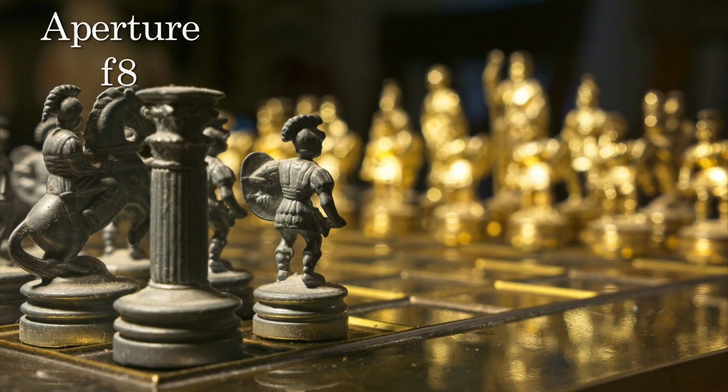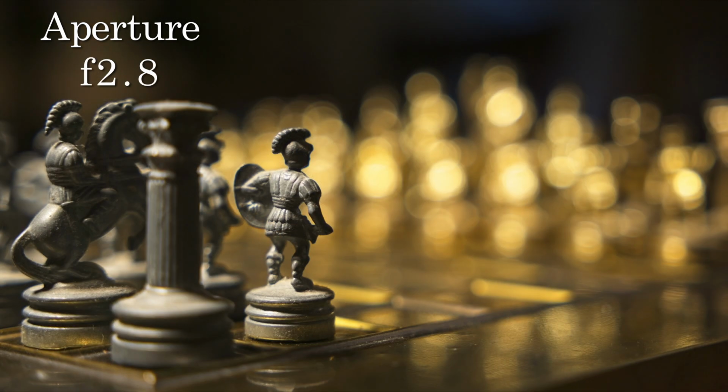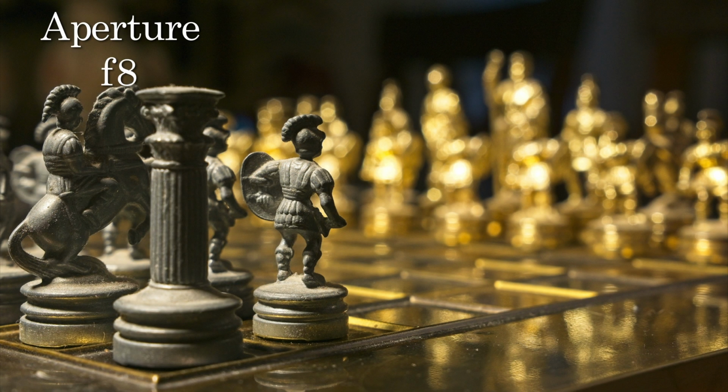Now here's the same image with a bigger plane of focus or a higher f-stop. So this is at f8 compared to f2.8 before this. You can see that not only is the subject in focus, but everything in the background is more in focus now as well. So as you might have connected the dots, as the f number got larger, the plane of focus got larger.